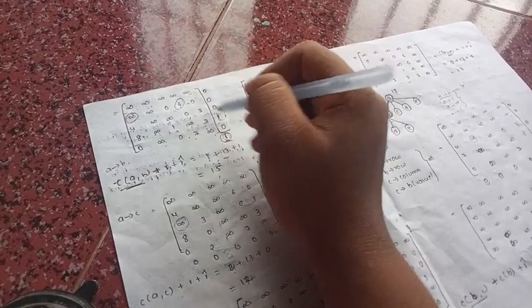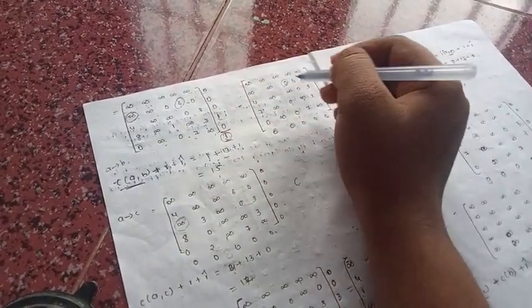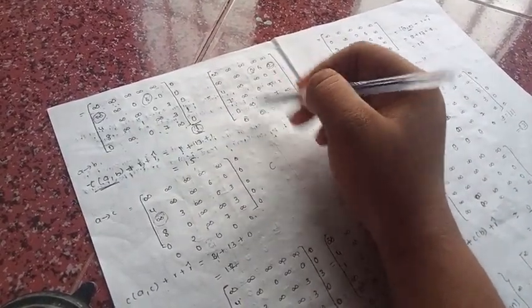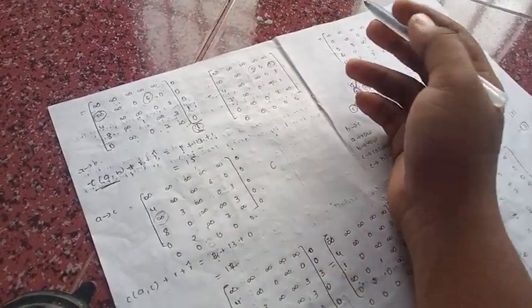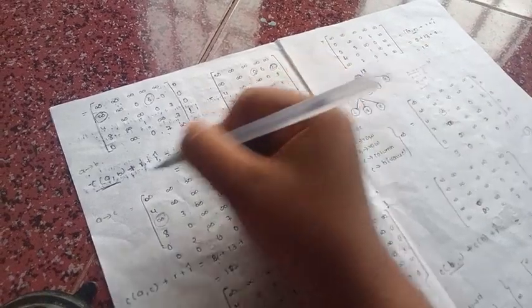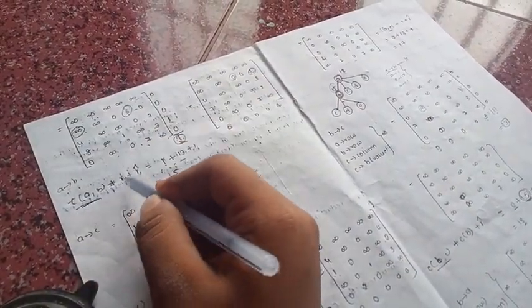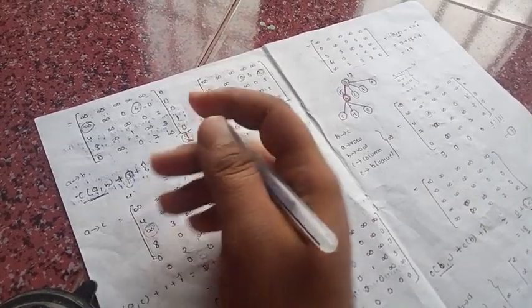After that we can do the row reduction. After doing the row reduction, the matrix is like this. After doing row reduction we can find the column reduction matrix. Here we can't do the column reduction. Why? Because for every column the least element is 0. After that we use the formula C of A comma B plus R cap, where R is called the cost.